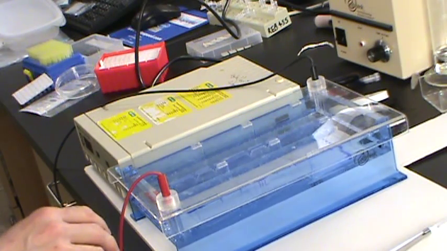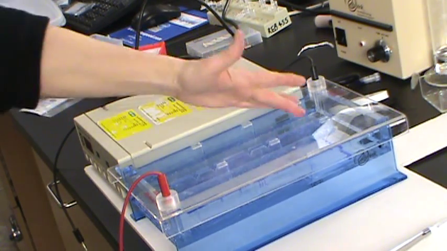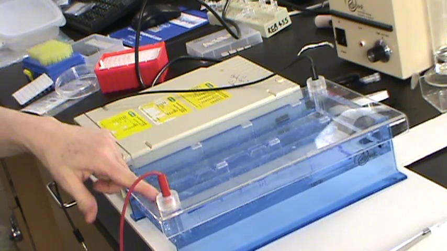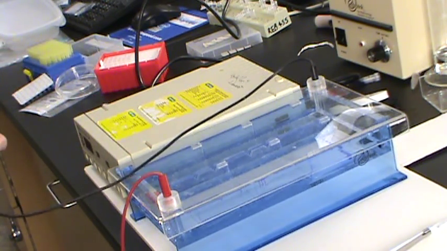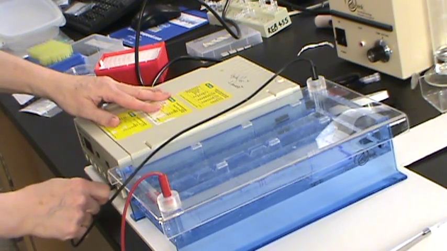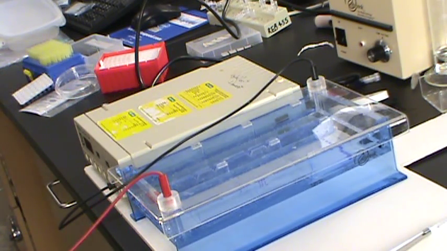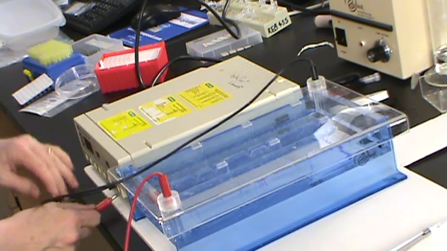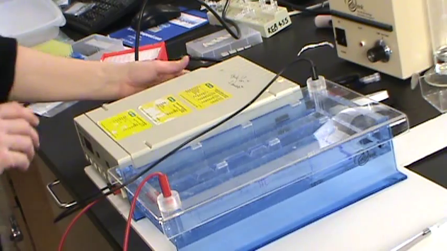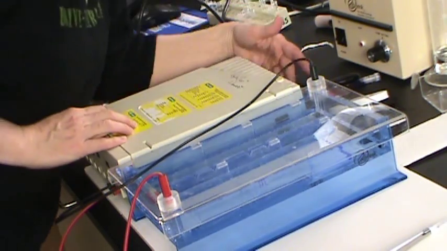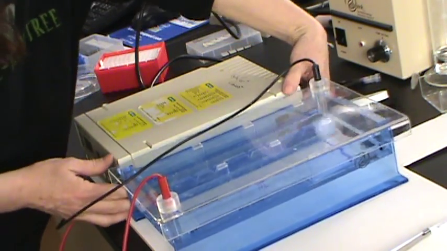So we want to set them in this unit so that they are migrating toward the positive pole. And then we have a power unit here, and again, we want to make sure this is hooked up so we have black to black and red to red. And then turn on our power source here.